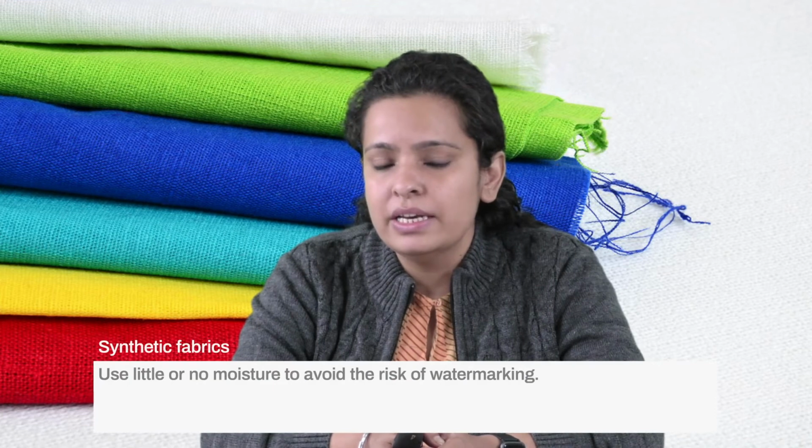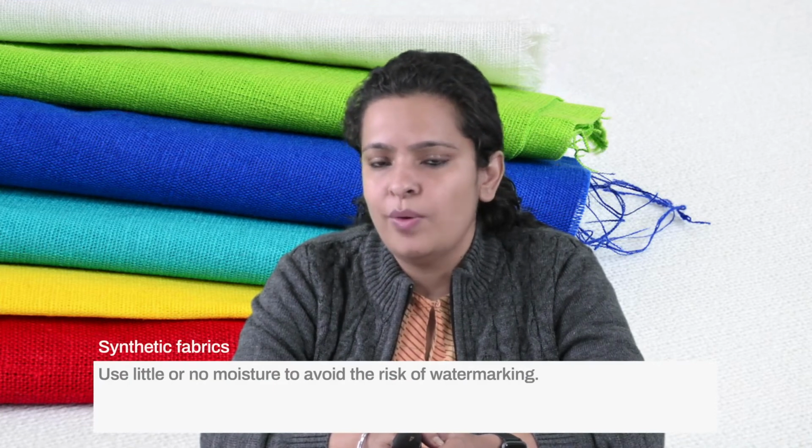So use little or no moisture to avoid the risk of watermarks. Like silk, synthetics can show more watermarks if we use moisture.